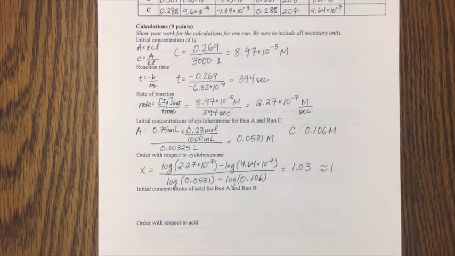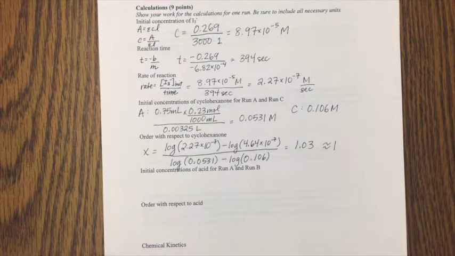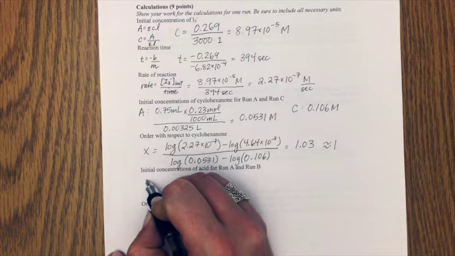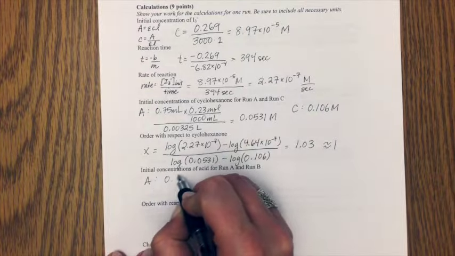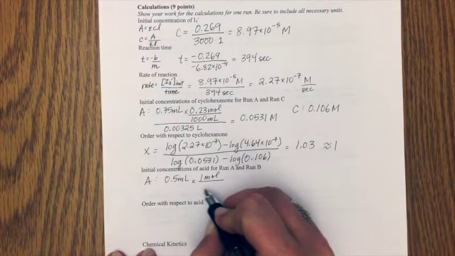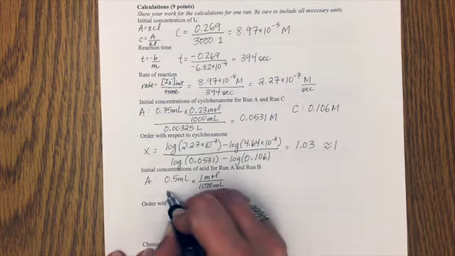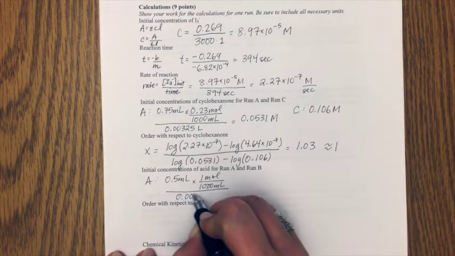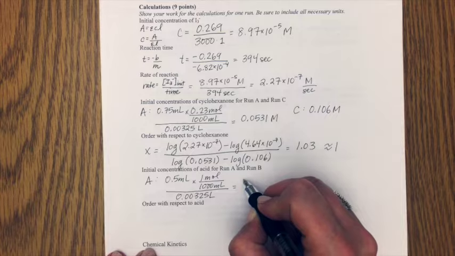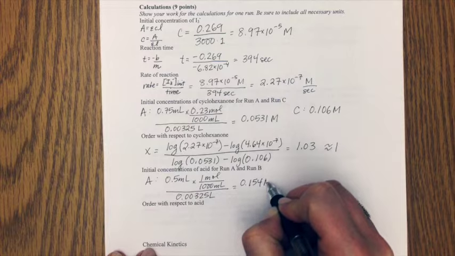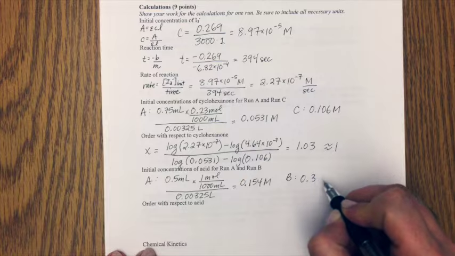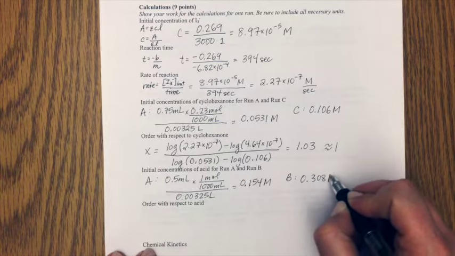The next thing, again, I'm calculating the initial concentrations of acid. In order to find this, for run A, I had 0.5 milliliters of acid. I know that it's 1 molar, so there's 1 mole per 1,000 milliliters. And again, my total volume is 3.25 milliliters. And I end up with 0.154 molar in run A. And in run B, my concentration is twice as much, 0.308 molar.